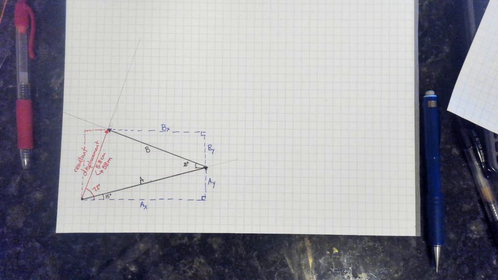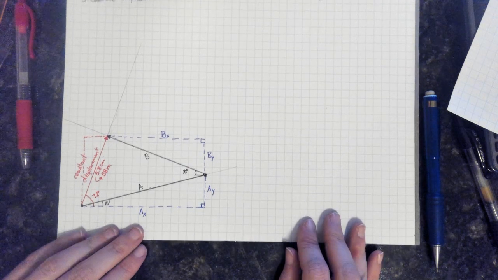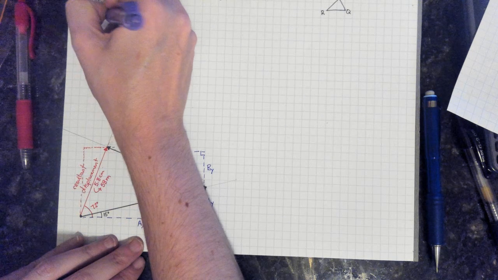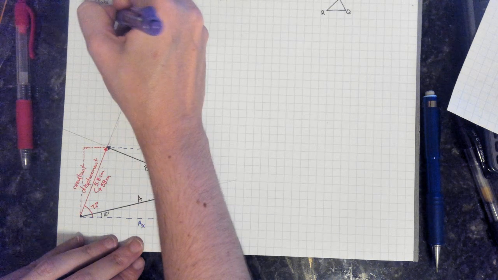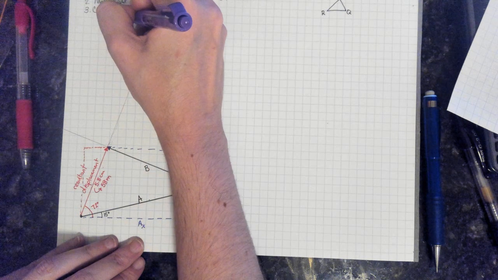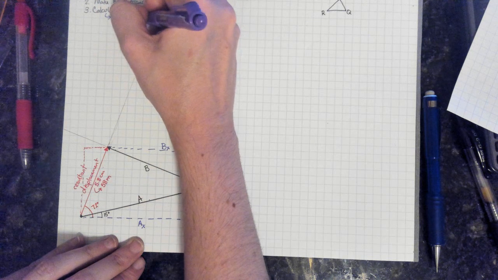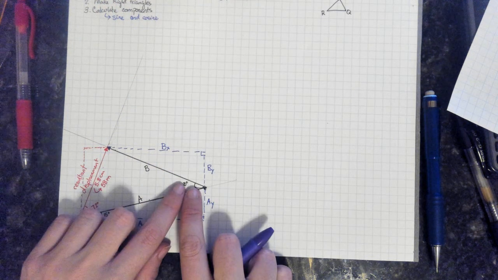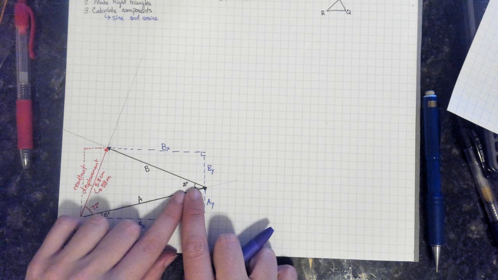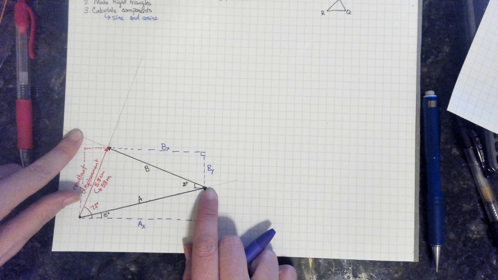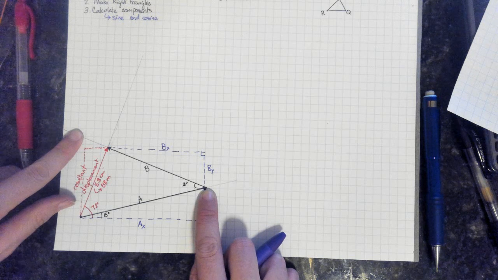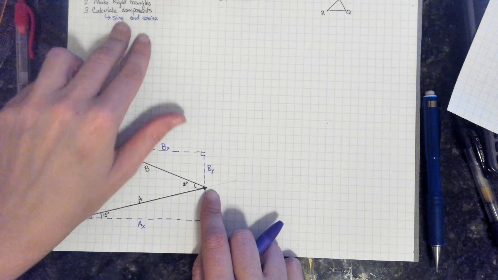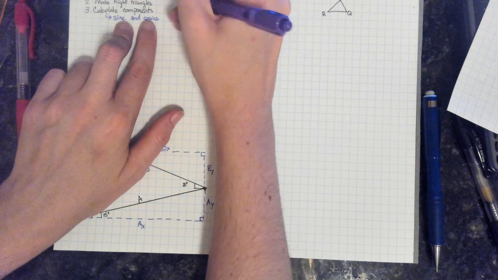So, how do we calculate those components? Anytime we're calculating components, we're going to use sine and cosine, especially in physics, because most of the time we'll be given the angle and the hypotenuse of the right triangle. So anytime we have an angle and a hypotenuse, we use sine and cosine.